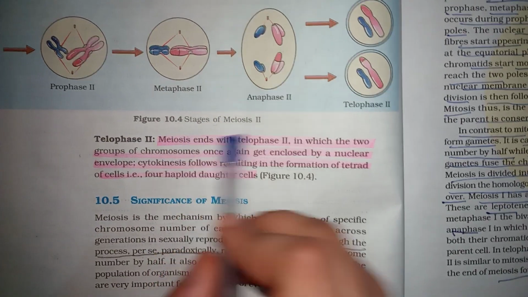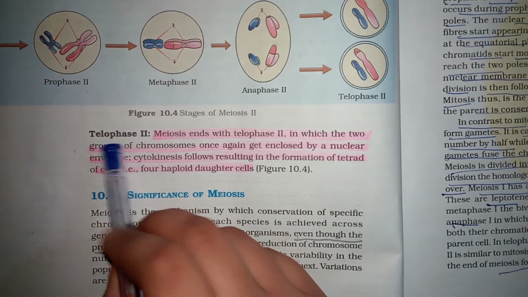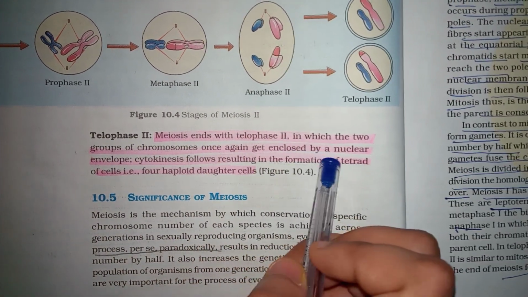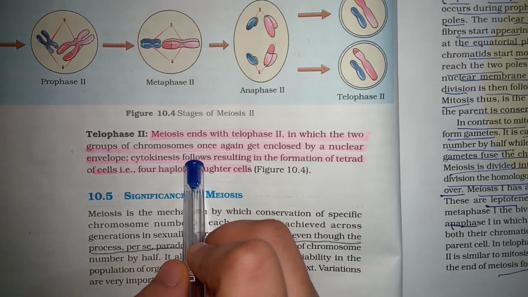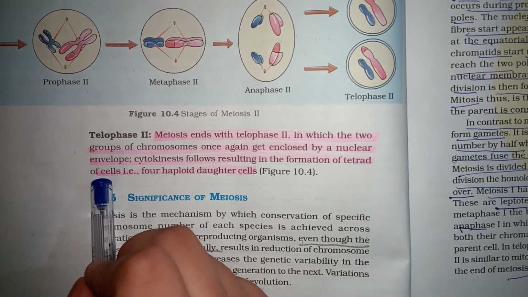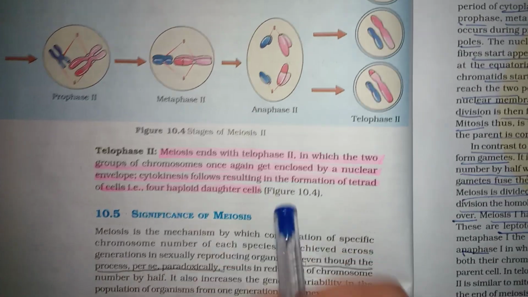Telophase 2. Meiosis ends with telophase 2, in which the two groups of chromosomes once again get enclosed by a nuclear envelope. Cytokinesis follows, resulting in the formation of tetrad of cells, that is, 4 haploid daughter cells.